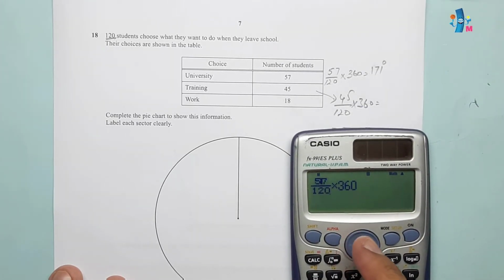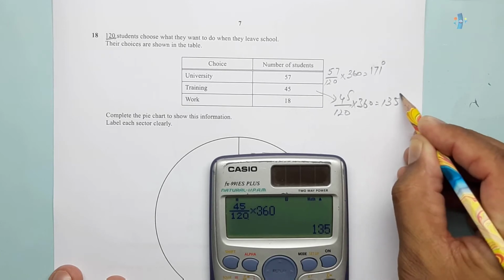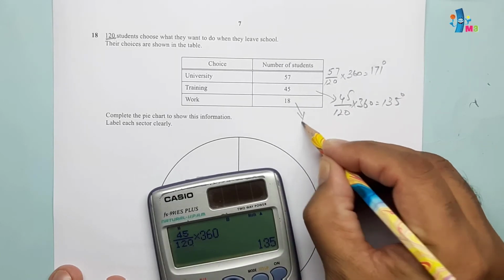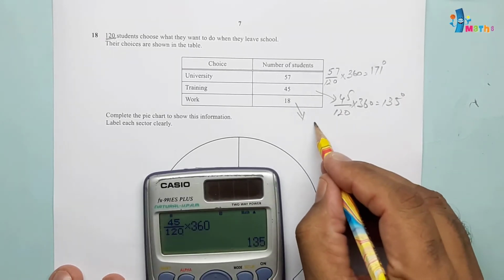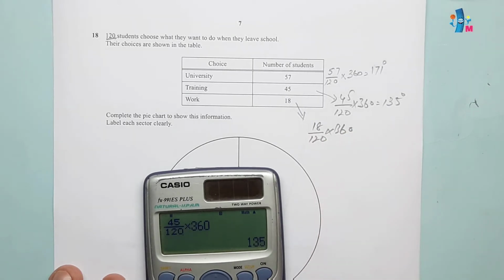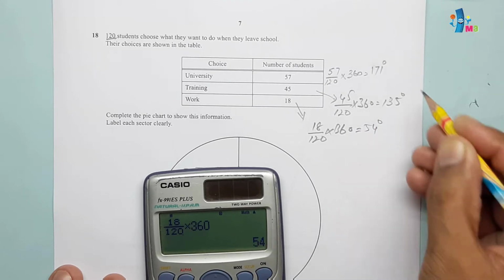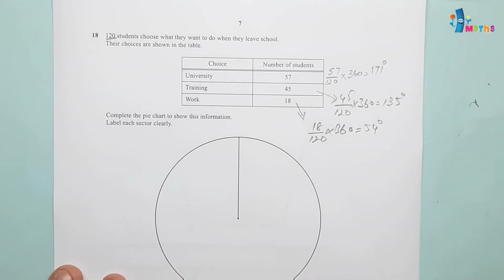We will be writing here 45. So this will be equal to 135 degrees. For this one we can calculate 18 divided by 120 into 360. So this will be changed to 18. This will be equal to 54. So 54 degrees. These are three degrees which we will be checking from here.